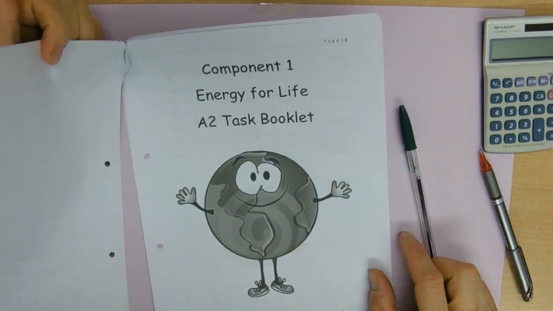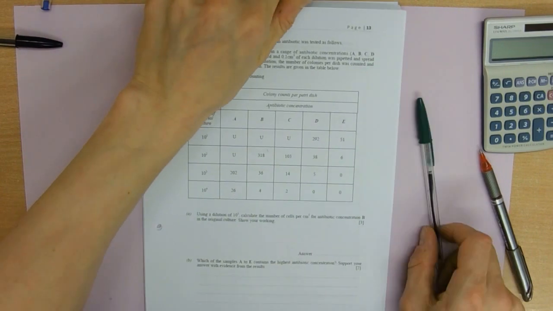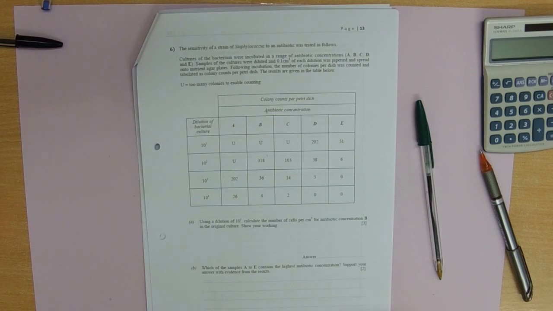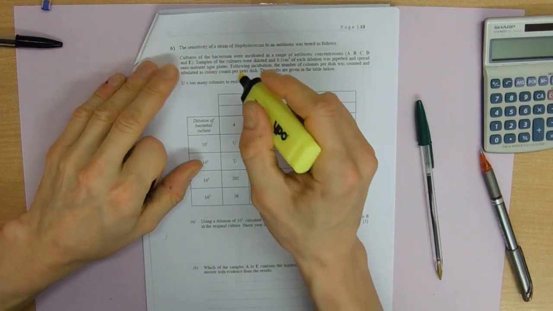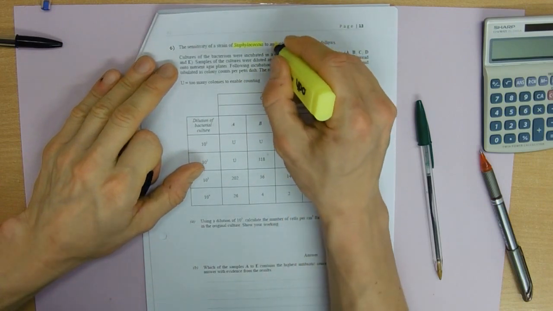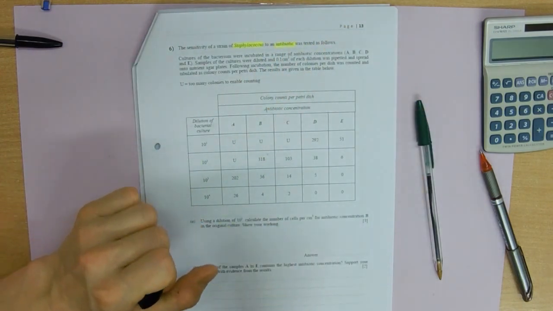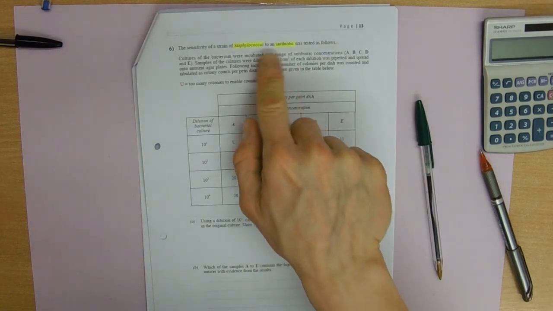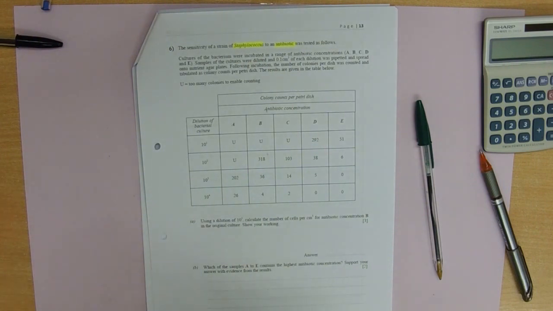This is component 1, Taskbook. And we have got microbiology question 6. They are testing this bacterium against an antibiotic. And I'm sure you're aware, antibiotics are produced by fungi, things like penicillin, streptomycin, and they will kill bacteria. And that's why you take them if you've got an infection.